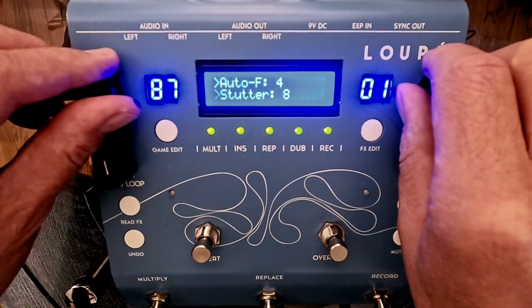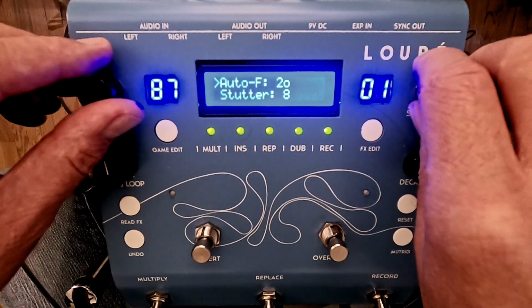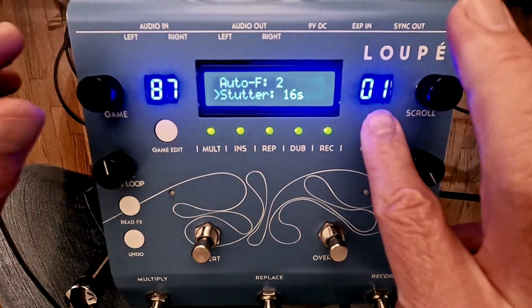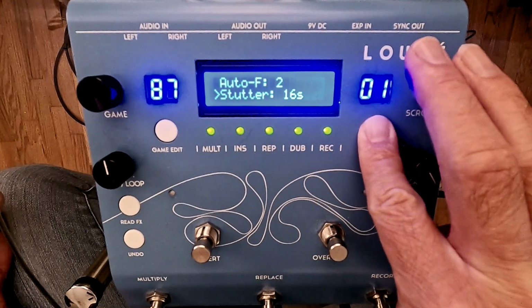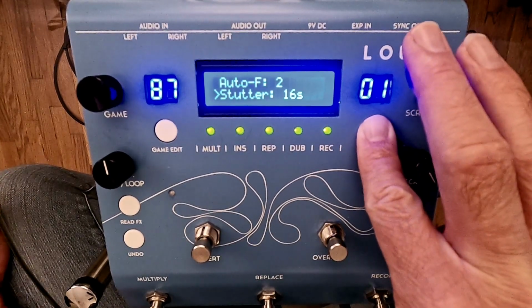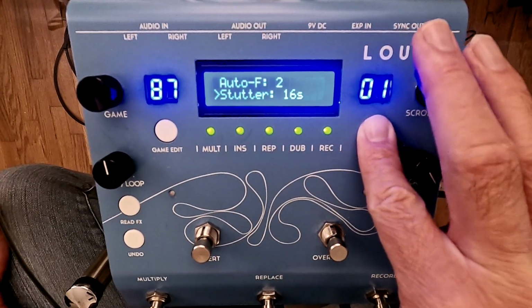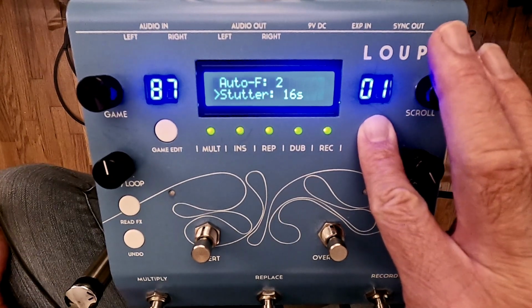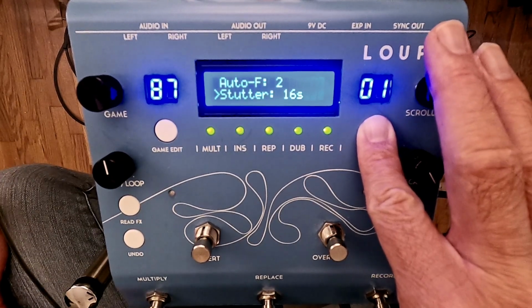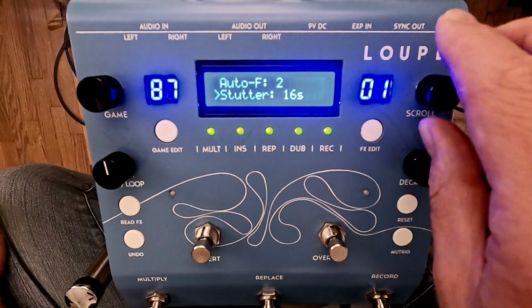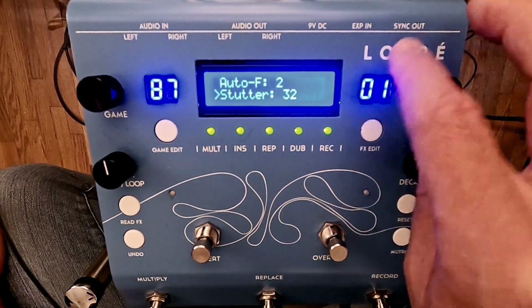Let's change auto-follow so it only does that half. Let's increase the stutter. So now auto-follow is only changing halfway through the loop, and the stutter value is a 16th septuplet. So we're getting kind of a weird variation. Let's try 32nd notes.